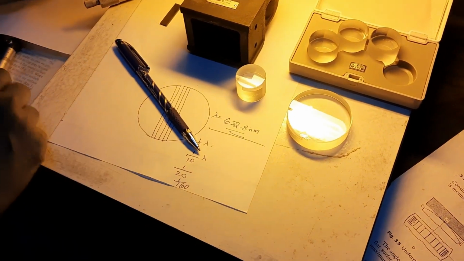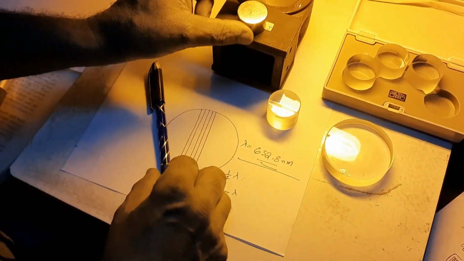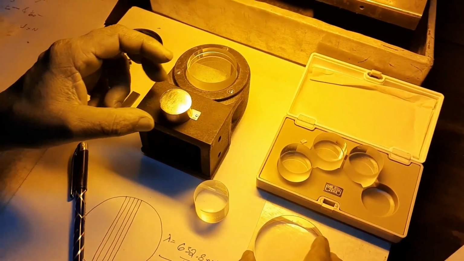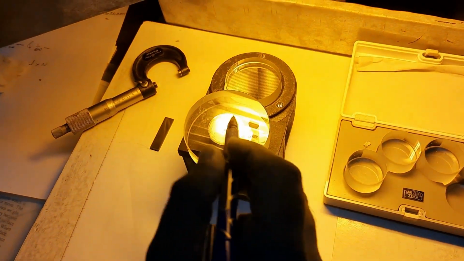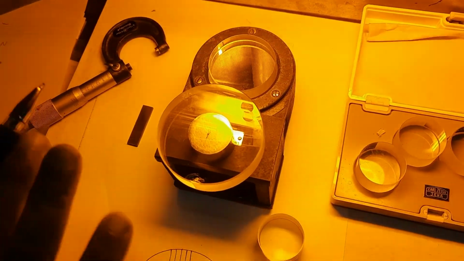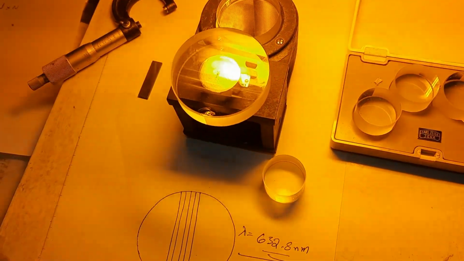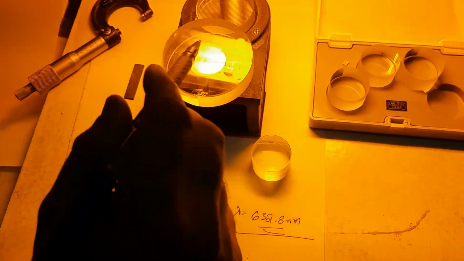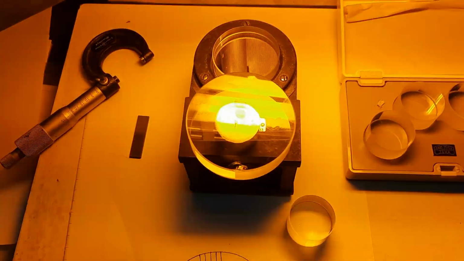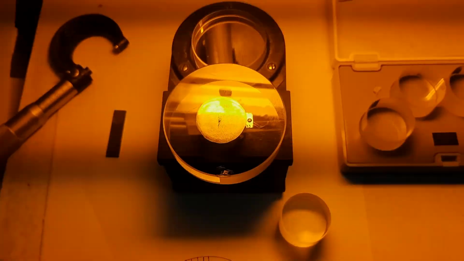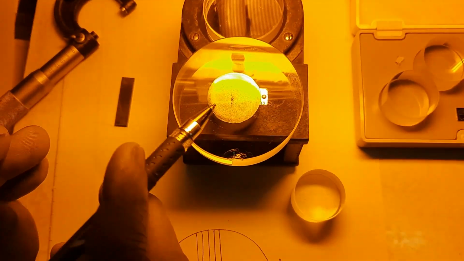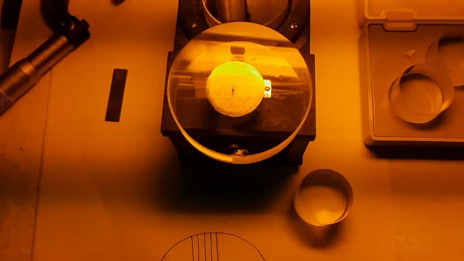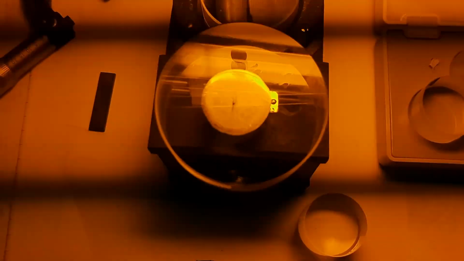This is some irregular flat. You see, this is curved. Usually if the surface is flat you get straight lines only, but this is curved. Between 2 straight lines, you count how many curved lines there are. That into half the wavelength of sodium light gives the surface deviation.